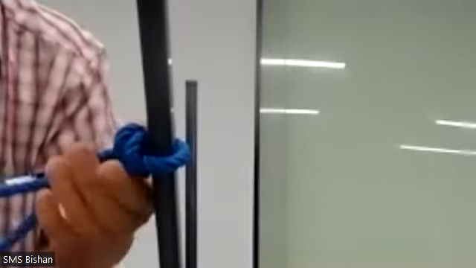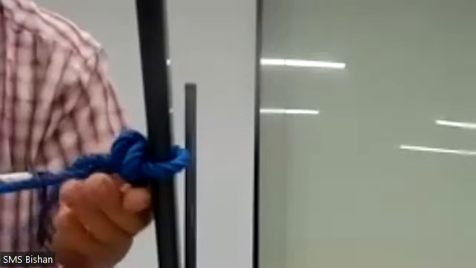They go round and round and round, and then eventually they go through the whole thing. And then they just pull. And then the knot is more secure maybe.